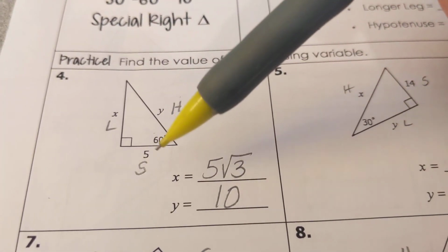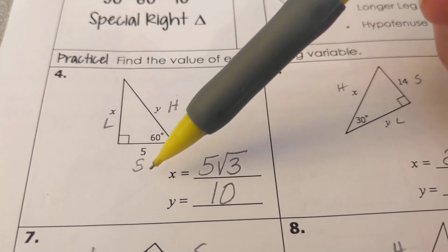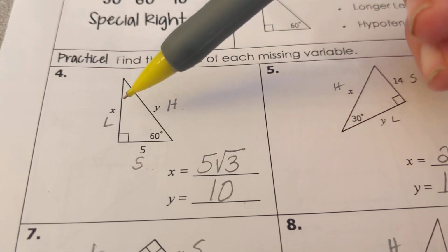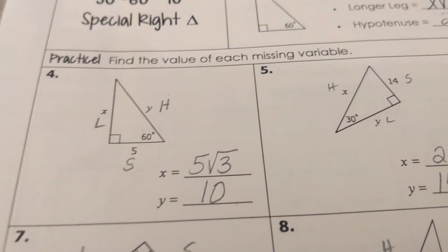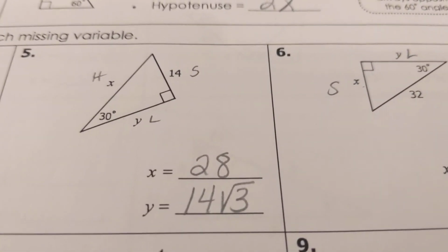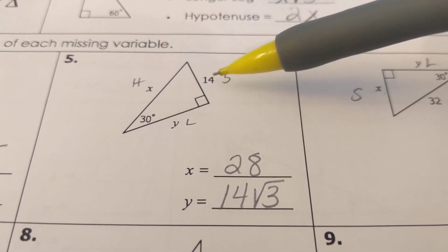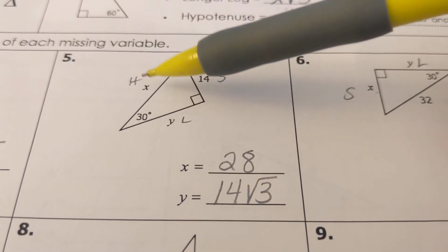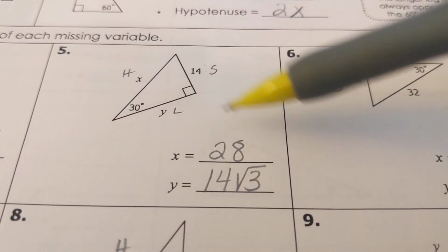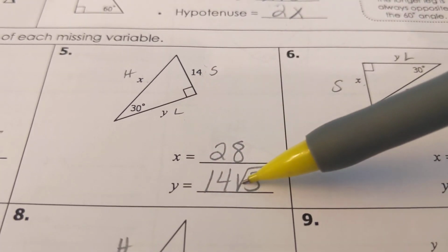Looking at number 4, I have the short leg, this is the long leg, and then this is the hypotenuse. So if this is the short, I know that the hypotenuse is just going to be 5 times 2, which is 10. My longer leg is going to be that leg times the square root of 3, which would be 5 radical 3. Example 5, the 30 across from that is 14, so this is my short, this is my long, this is my hypotenuse. If the short leg is 14, of course the hypotenuse is just 2 times that, which is 28. The longer leg is going to be the short times the square root of 3.